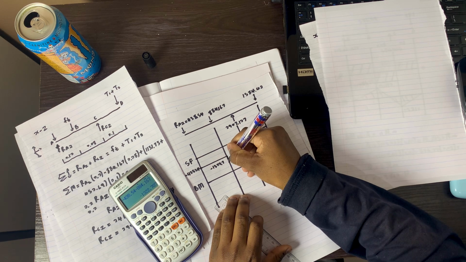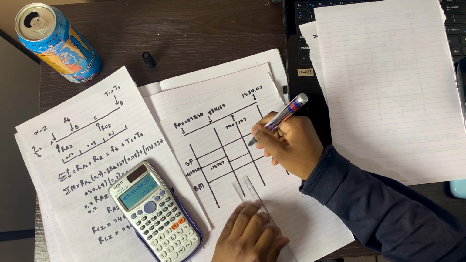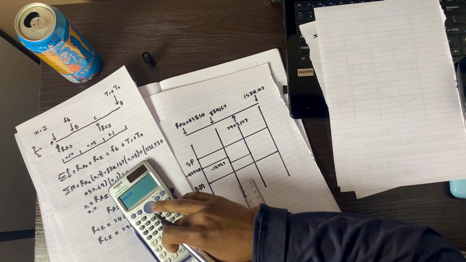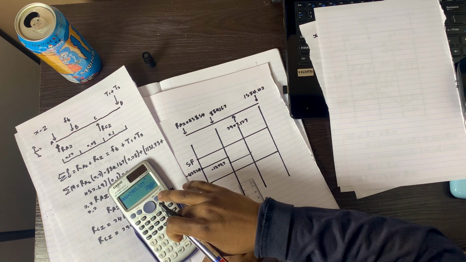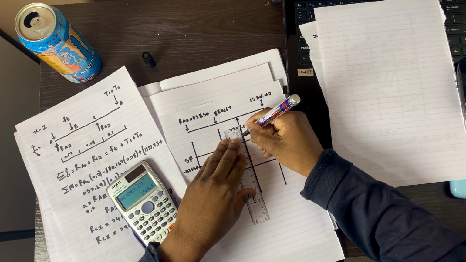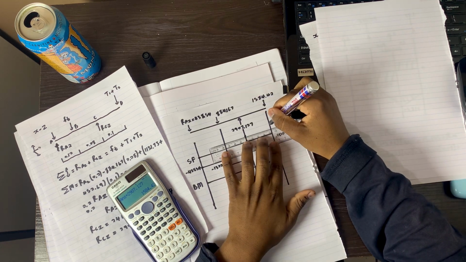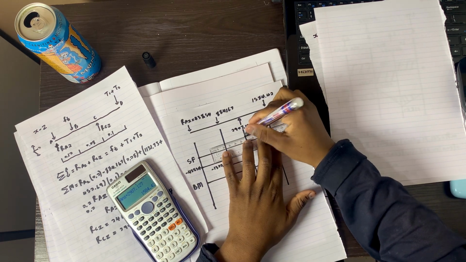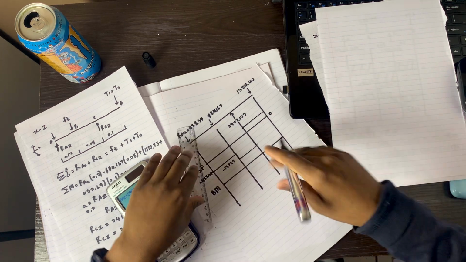Let's put it here. And then you go plus 2907.127, and then plus 1584, and then we're coming back to 0. You should always end up at 0. If you're not at 0, that means you're doing something wrong.